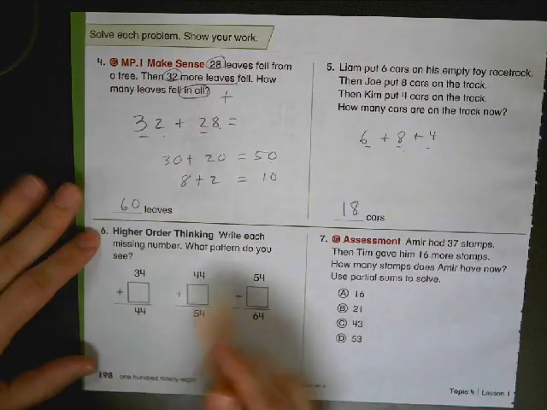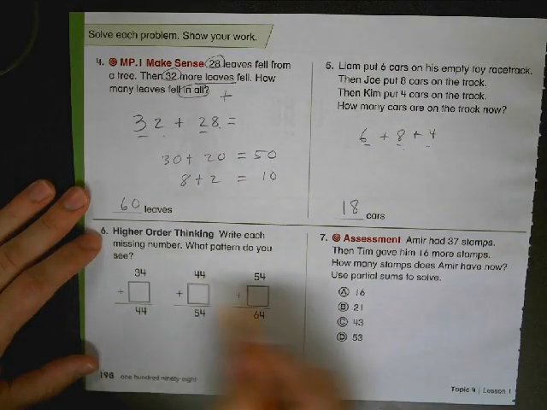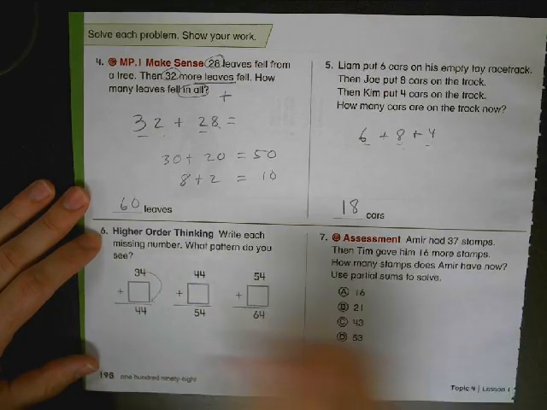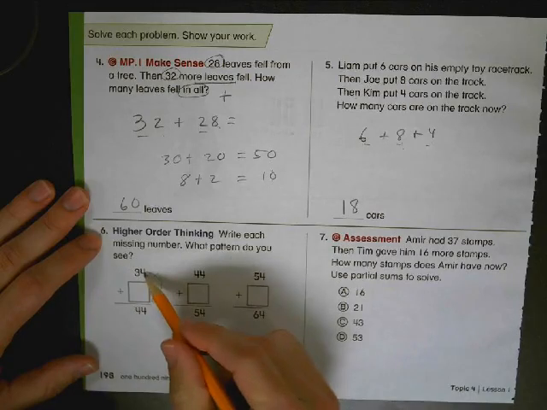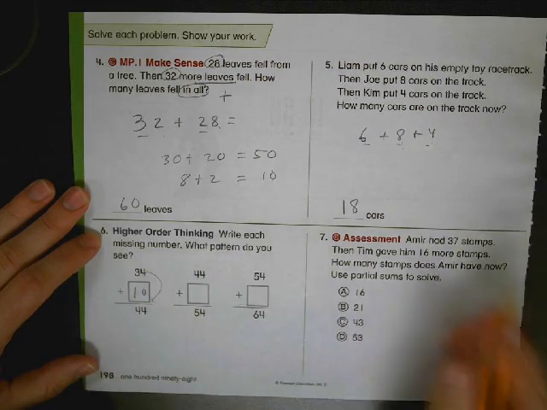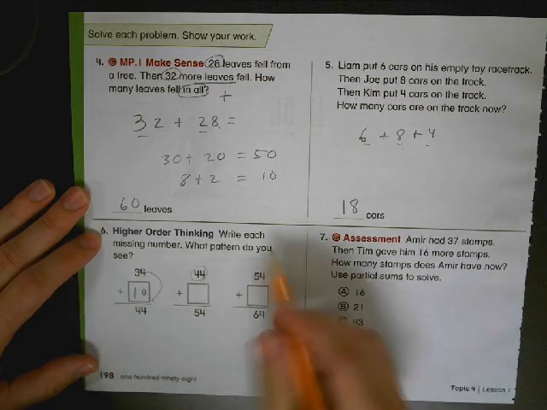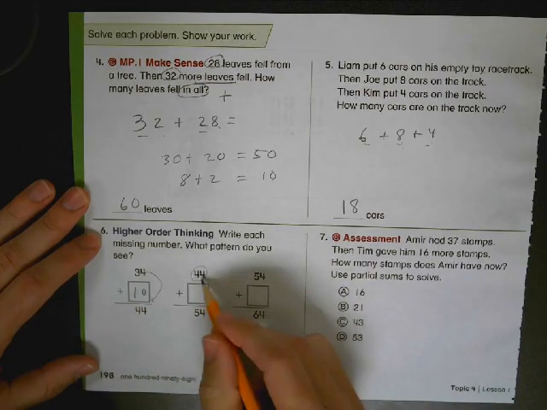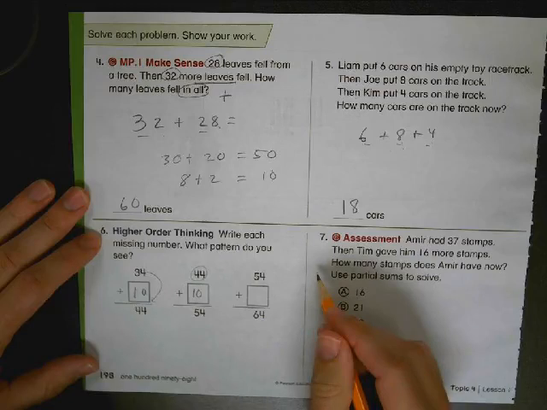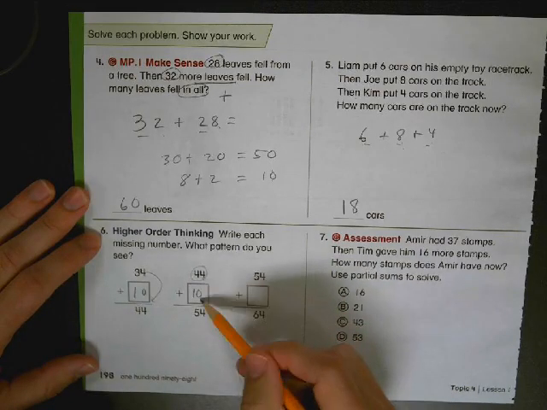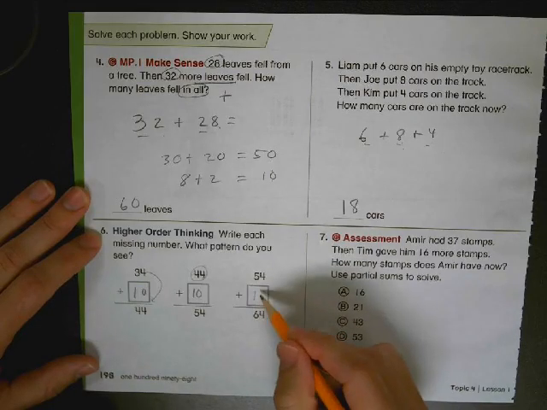Write each missing number. What pattern do you see? You have 34, 44, 54, and then you're getting from 34 to 44. Well, there's a couple ways you could look at it. You could say 4 plus something is 4, and 3 plus something is 4, 3 plus 1. Another way you could do it, start on 44 on the hundreds chart and try to get to 54. Well, you can go right 10, or you can go down 10. Those are the two ways when your child's looking at this to figure out how to get to it. 44 plus 10 is 54, 54 plus 10 is 64.